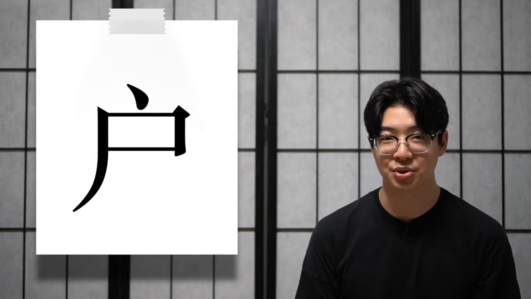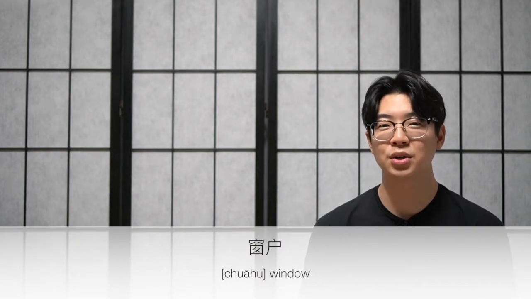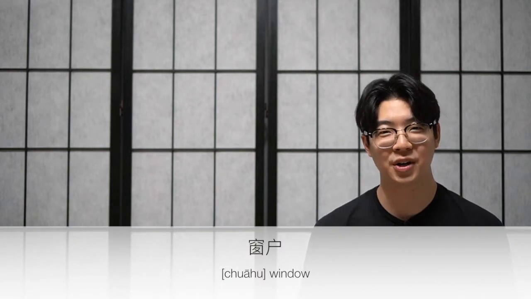This is how the character looks today. Can you see the similarities with the ancient character? Small huts and storage rooms had a single door, as opposed to larger places that had double doors. This character means door. It is used in this word, 窗户, which means window.